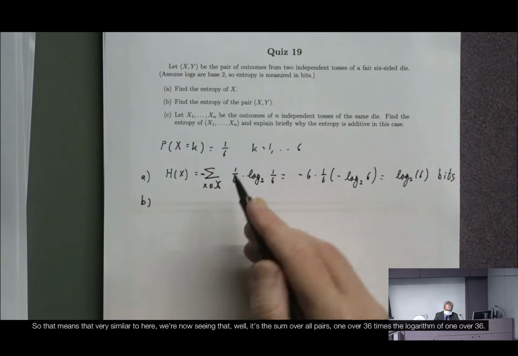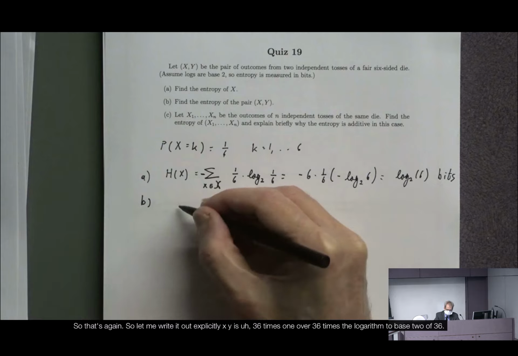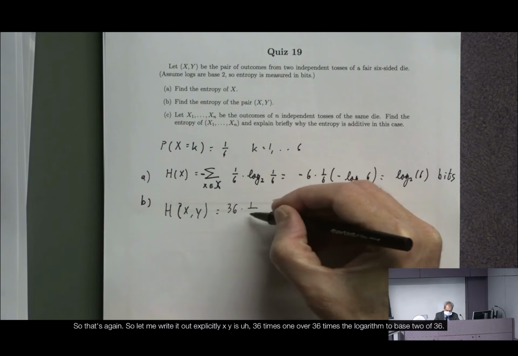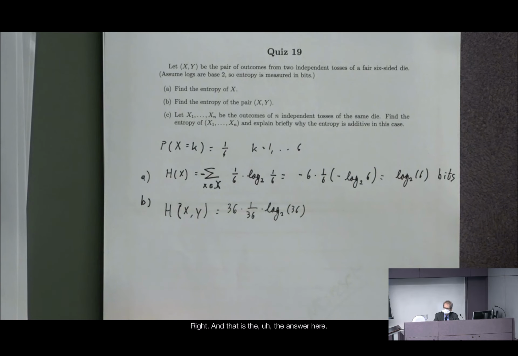So that means that, very similar to here, we're now saying that it's the sum over all pairs, 1 over 36 times the logarithm of 1 over 36. So let me write it out explicitly: H of x, y is 36 times 1 over 36 times the logarithm to base 2 of 36. And that is the answer here.